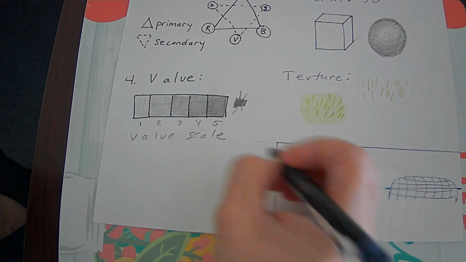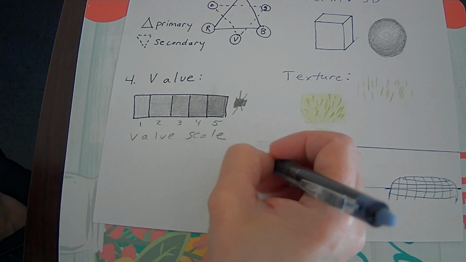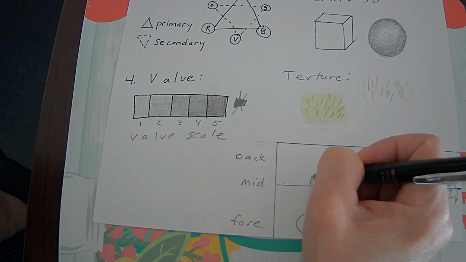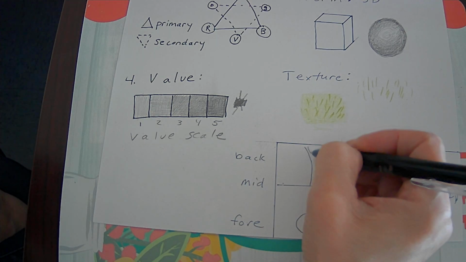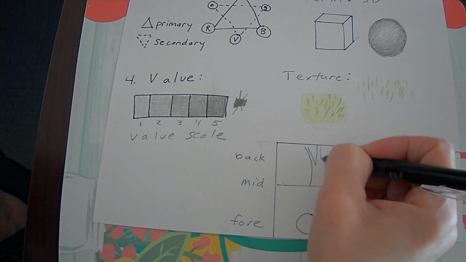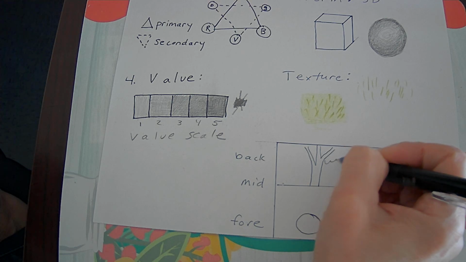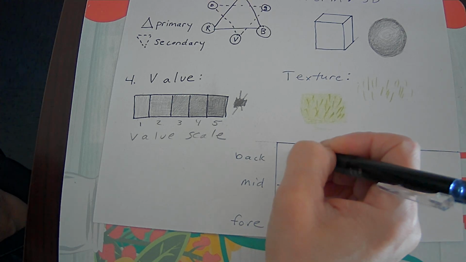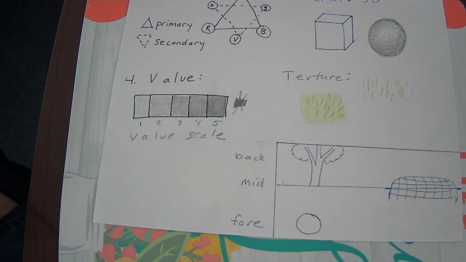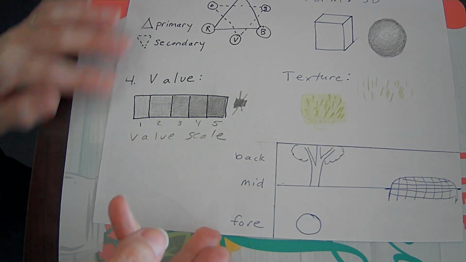Now in the distance, that is our background. I'm going to draw a little tree. Now we want this tree to be kind of small. Don't make your tree too big. Put a few branches on it, or you can make it be a nice sunny day instead of our cold weather we're having right now.